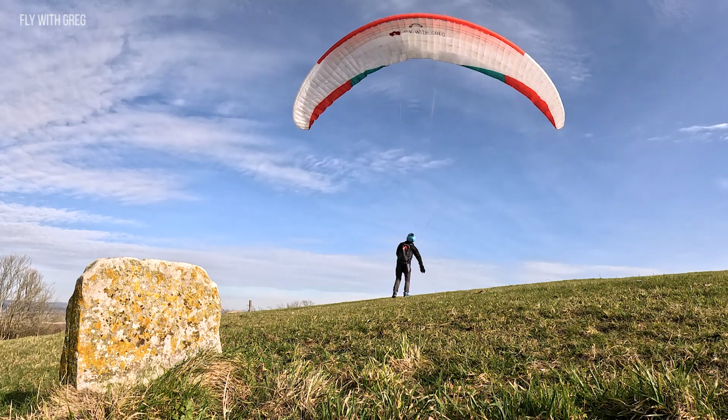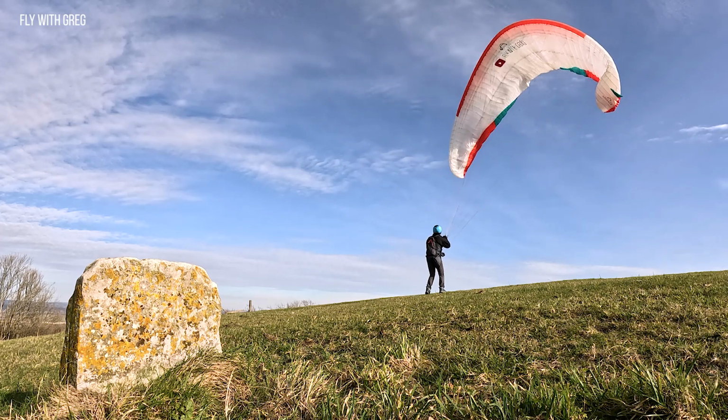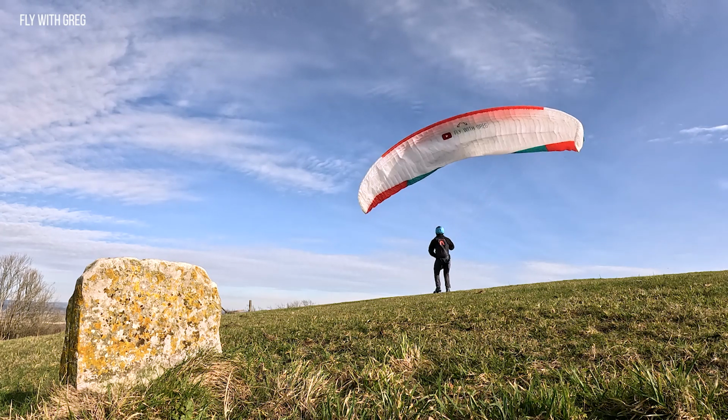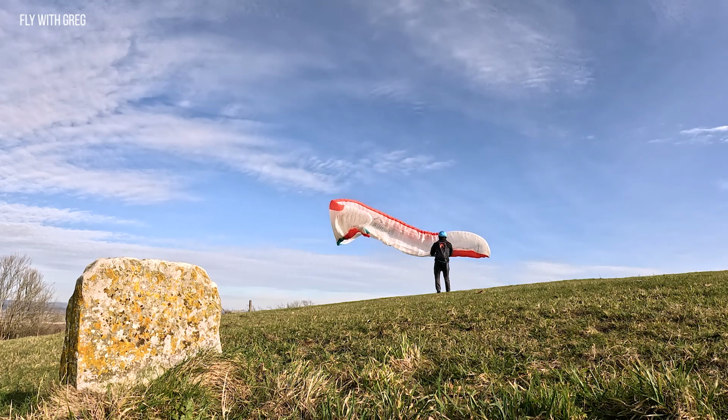Up here I need more brakes, it's trying to overshoot me. If you're trying to go up the hill, you need a little bit of brake on to keep the glider in a slightly dragging position.